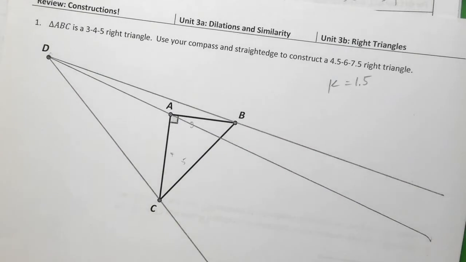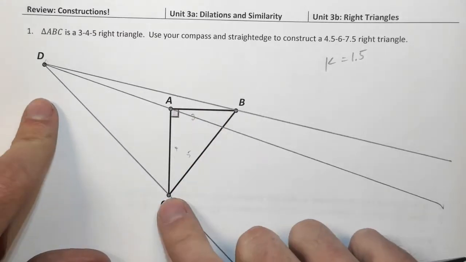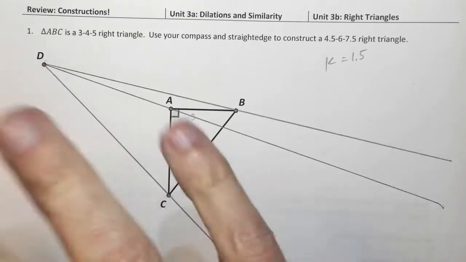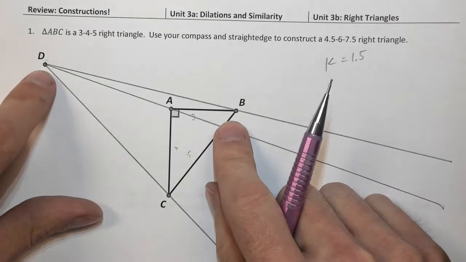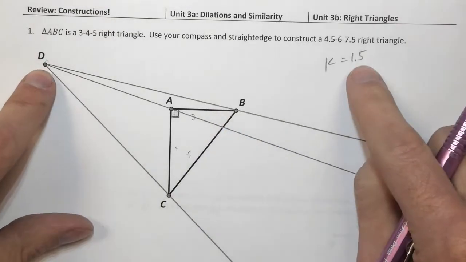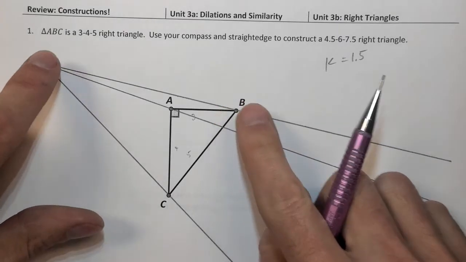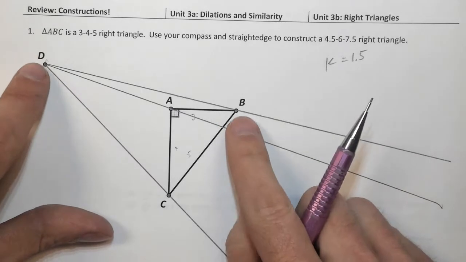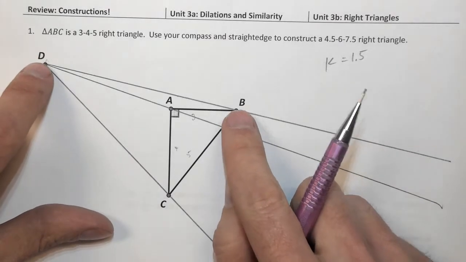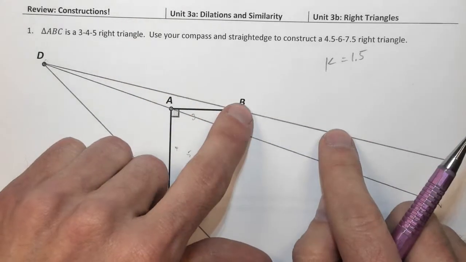Okay. So far, each one of these points, A, B, and C, are, we'll say, 1 unit, whatever, 1 length away from point D. We want that length to be 1.5 times as far away. This is 1. How do I get 1.5 times? I'm going to bisect the distance from D to B. Whatever that half distance is, I'm going to copy it after B.